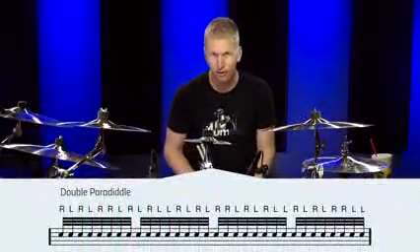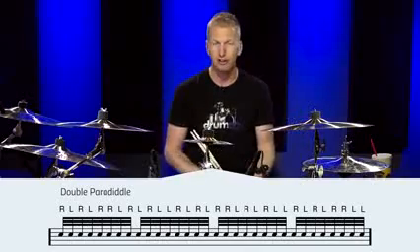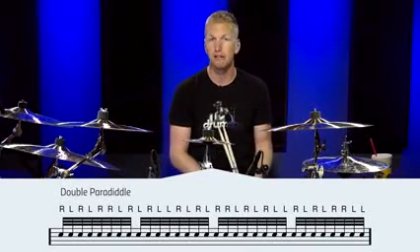So the next one I have for you is on the double paradiddle. Now, a double paradiddle consists of 6 notes per side or 12 notes for the complete double paradiddle. So let's just say we take the 6 notes per side. Now, I want to apply this as 32nd notes, which is pretty crazy, but don't be weirded out because we're going to play it nice and slow.